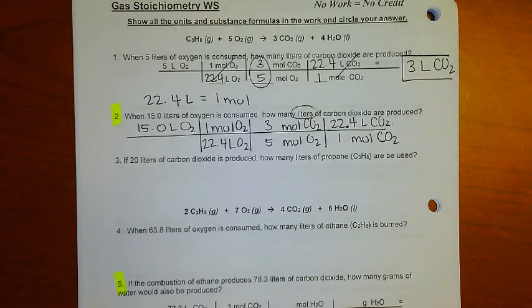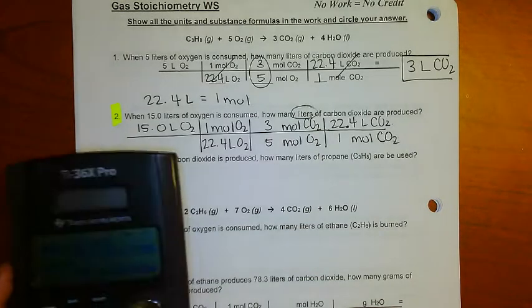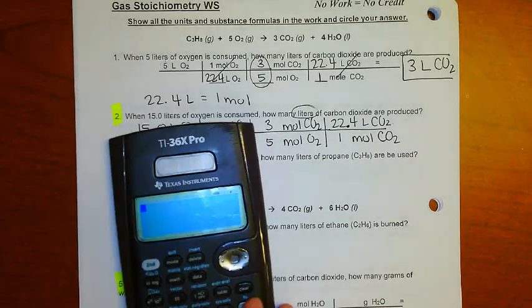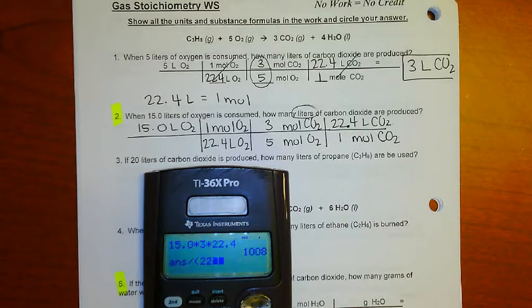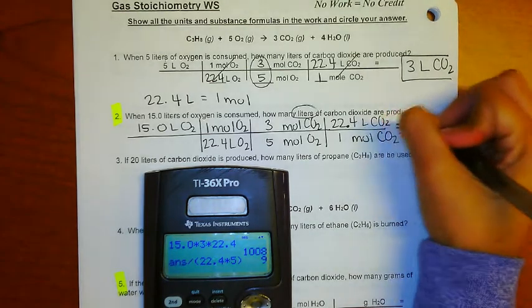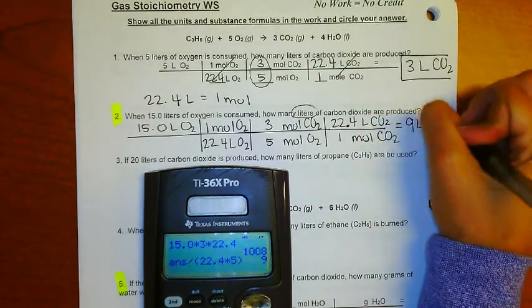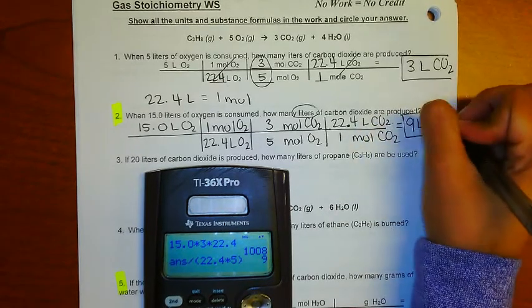Alright, and then I just put this into my calculator. Right, so 15 times 3 times 22.4, and then I divide that by the bottom. And so I get 9 liters of carbon dioxide as my answer.